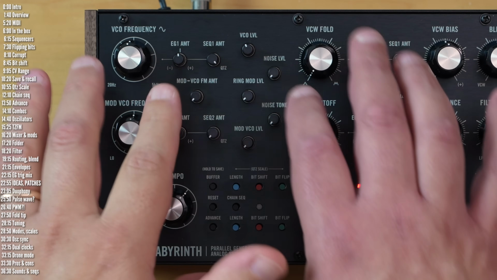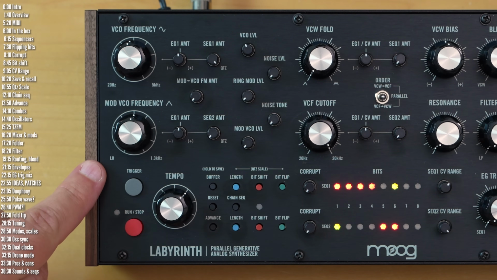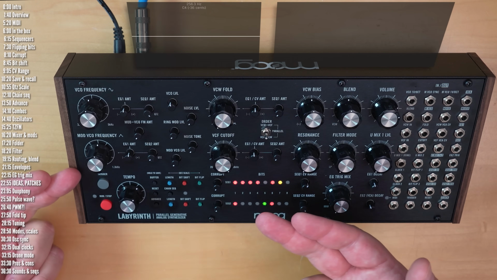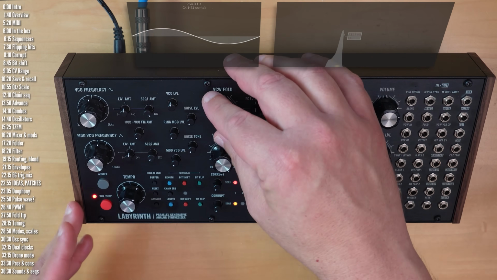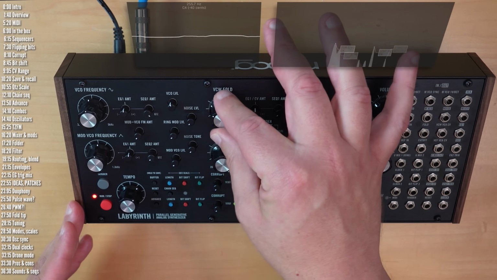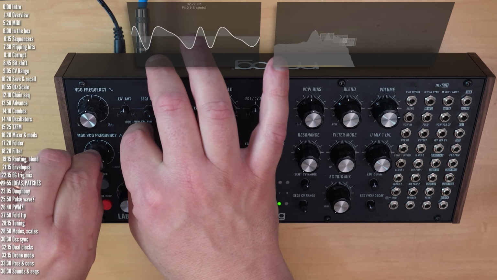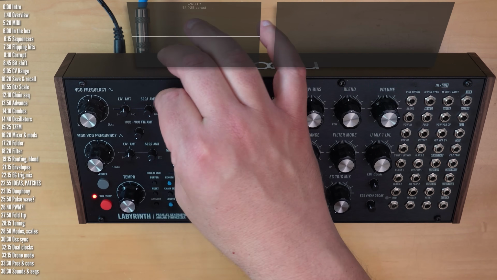On the synth side, Labyrinth has 2 oscillators. Their range is printed on the panel, and as the label implies, the mod VCO can also be used as an LFO, a low-frequency oscillator. Unlike typical Moog synths, these oscillators aren't harmonically rich, just a simple sine and triangle wave. The idea is that you add harmonic complexity, either with a wave folder, using FM, or the ring mod.